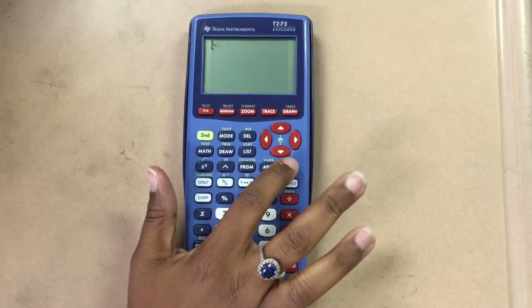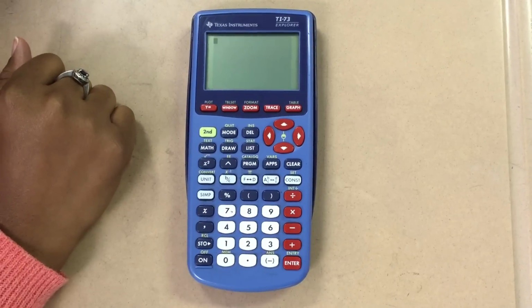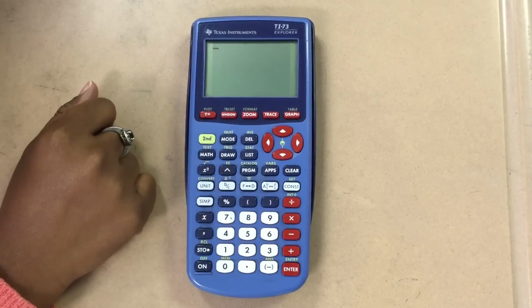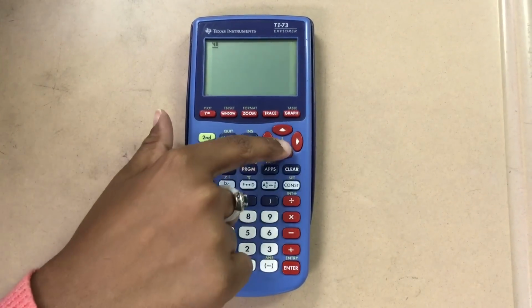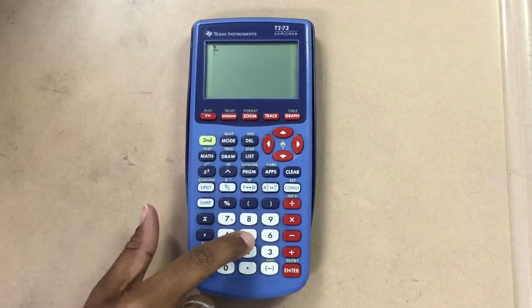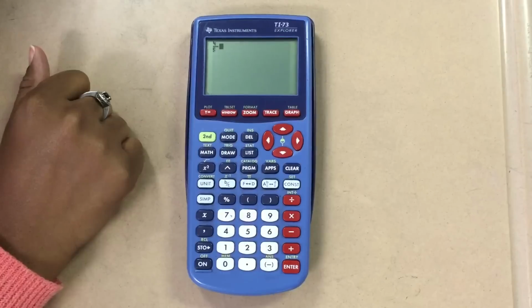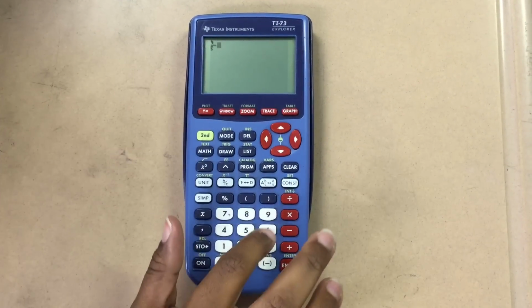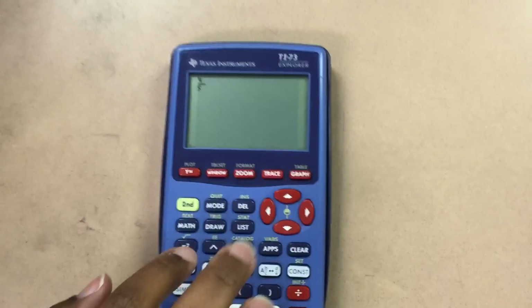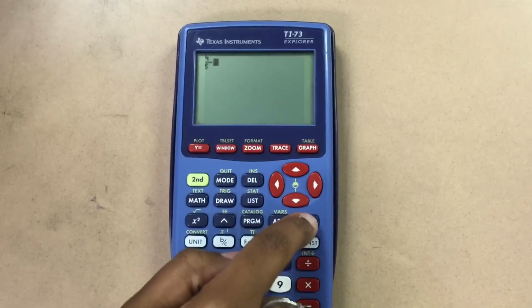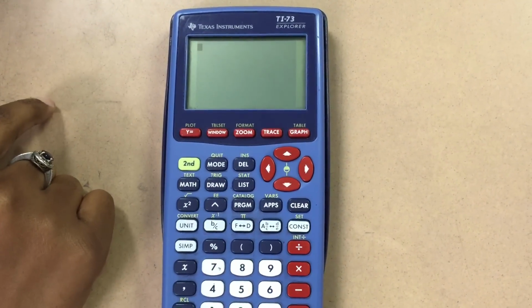So then let me put in another one. So let's say I want to put in 4/5. Again, I'm going to hit the fraction button, put in my numerator, hit the arrow down, put in my denominator, hit the arrow over, and now I've got 4/5. So let's do one more, and I want you to actually do it with me this time. So I'm going to clear it. So let's put in 7/8.